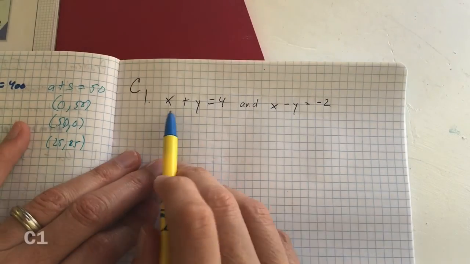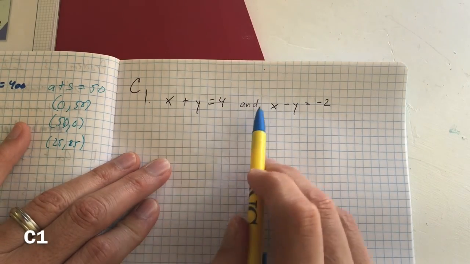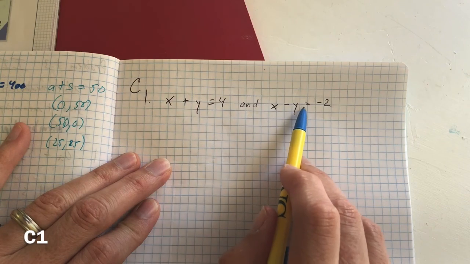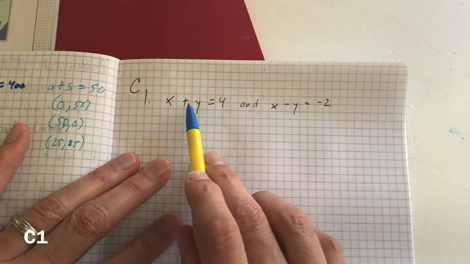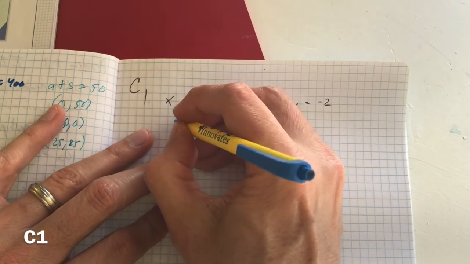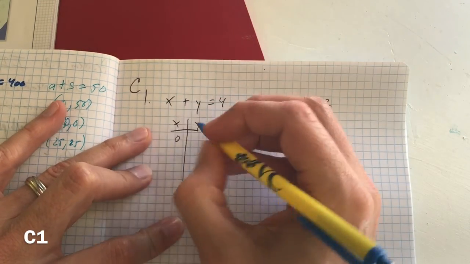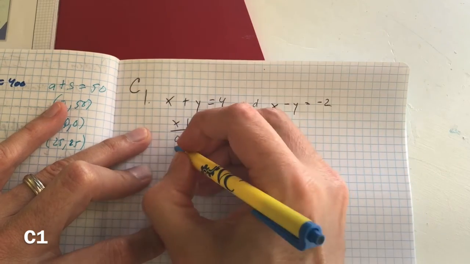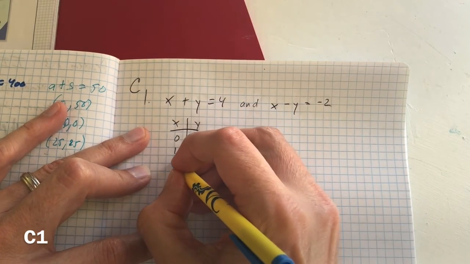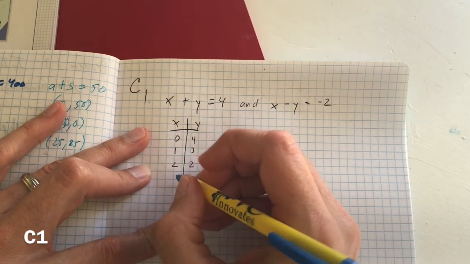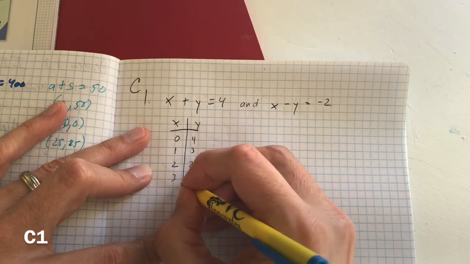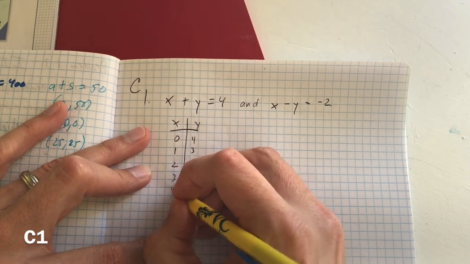All right, C1, x plus y equals 4, and x minus y equals -2. Well, let's come up with some ordered pair options here first for this one. So I'll do x and y. I know if I put 0, it's going to be 4. If I put 1, it's going to be 3. If I put 2, it's going to be 2. If I put 3, it's going to be 1. And if I put 4, it's going to be 0.